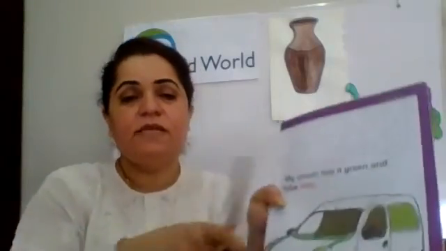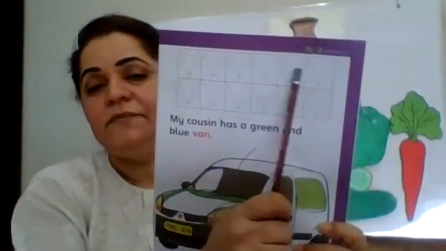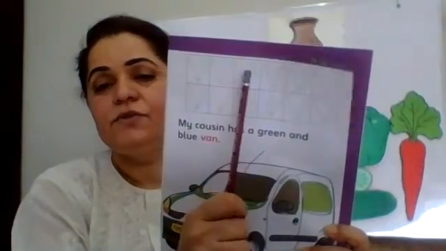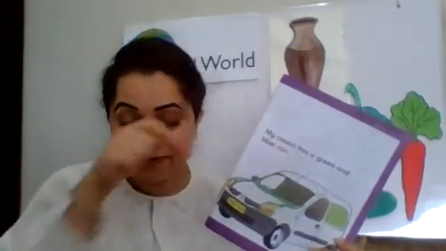Right, okay. Now we are going to write V on page number 9. We are going to trace it over here. So we will be doing this whole line. We're going to complete 1, 2, 3, 4, 5, and 6 V's, right? Please do that.